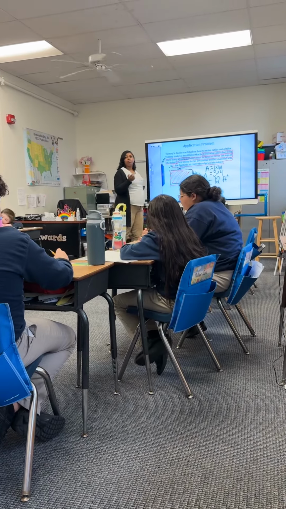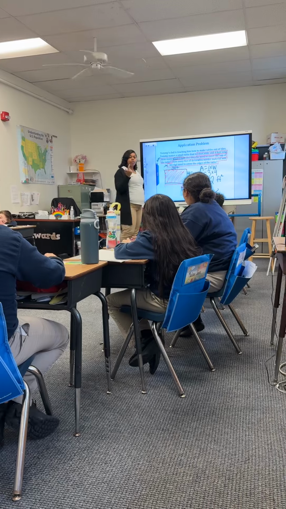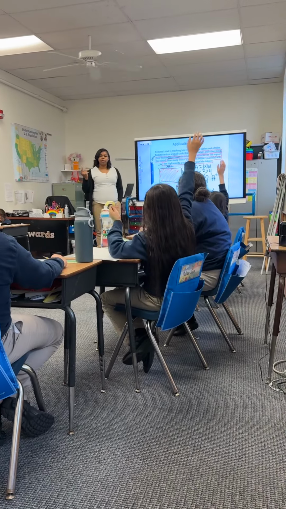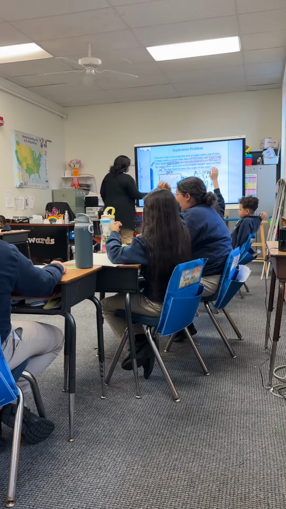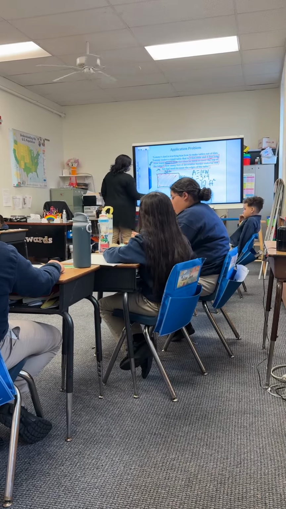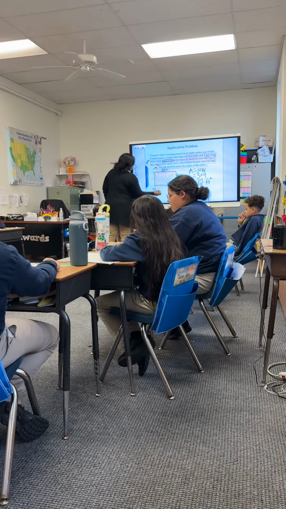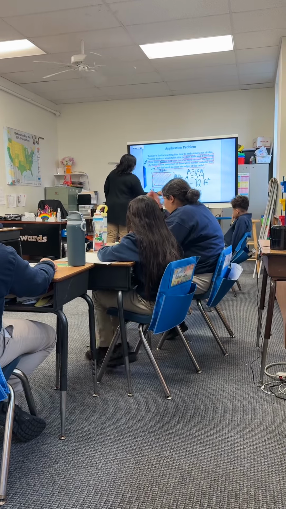Okay, and we know that the perimeter, who can share with me one of the formulas for finding the perimeter of a rectangle? The perimeter of a rectangle. No, help me out. Starting with P equals. P equals length plus width plus length plus width. Good.